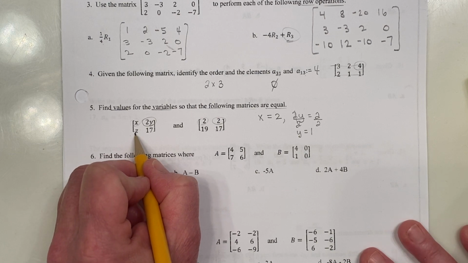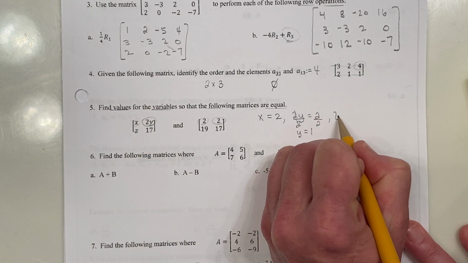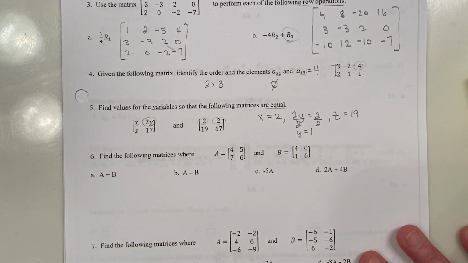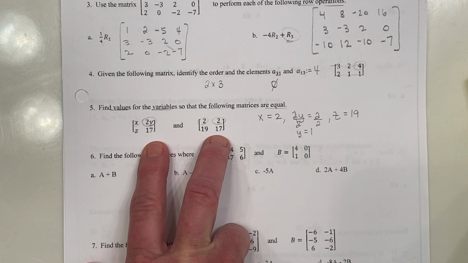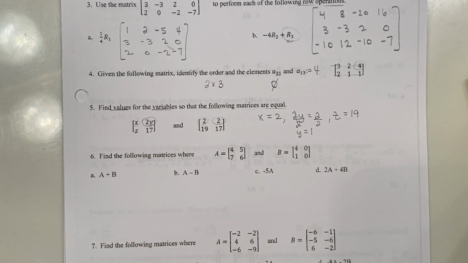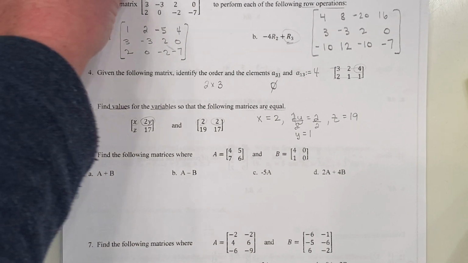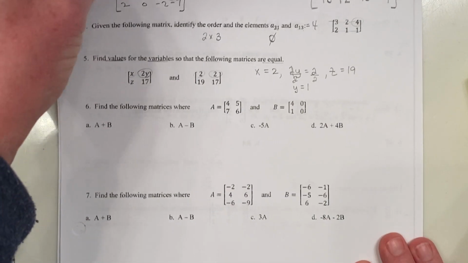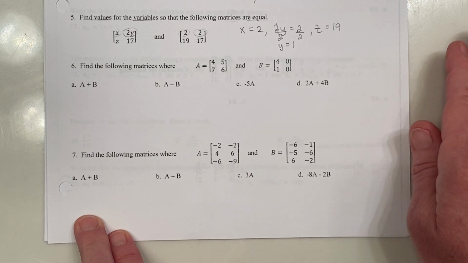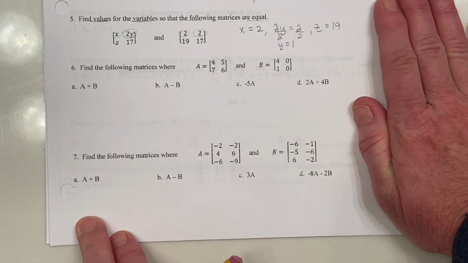All right, bottom left, z is equal to 19. And then those are the only variables I need to find because the two 17s are equivalent, both being in the same position. All right, 6 and 7 ask us to do the same thing, so I won't do both. I think I'm just going to do problem 7. It seems to be the more involved one.